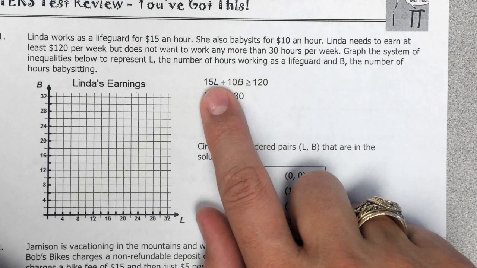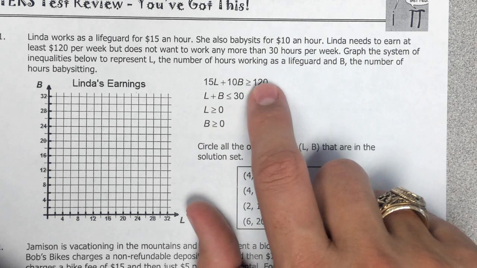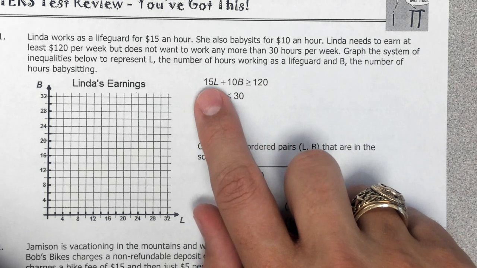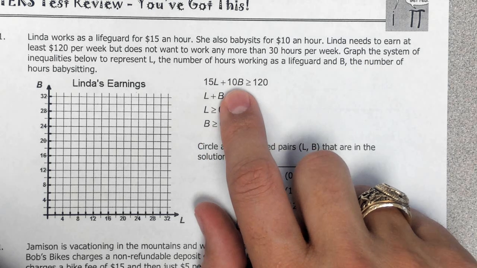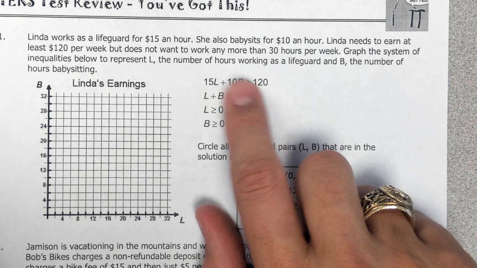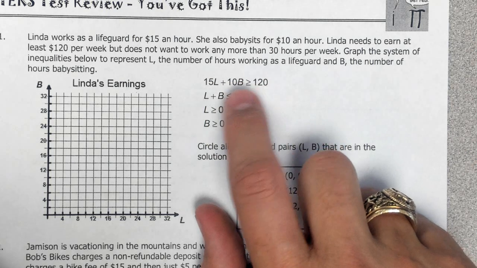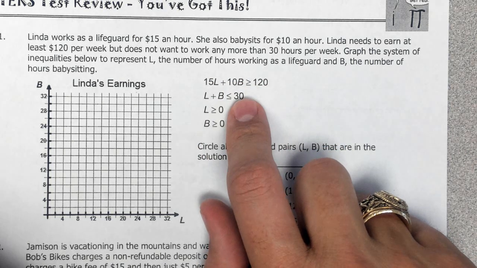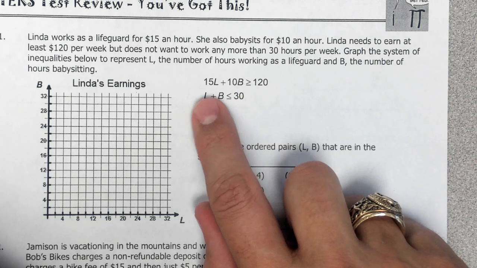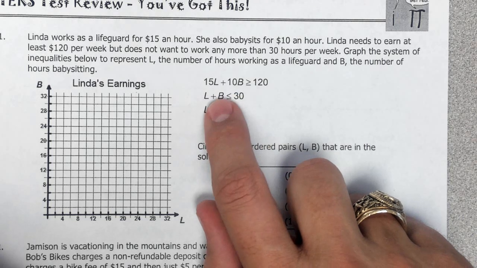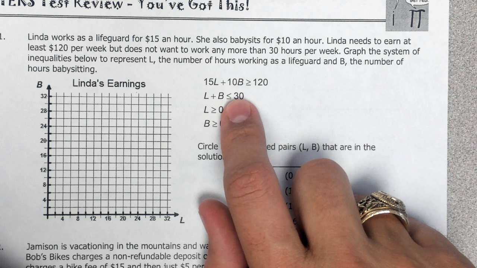She earns at least $120 per week: $15 lifeguarding, $10 an hour babysitting, and when you add those two up, it's always bigger than 120 or the same. But she doesn't work more than 30 hours a week. That's why my hours lifeguarding and my hours babysitting are less than 30.